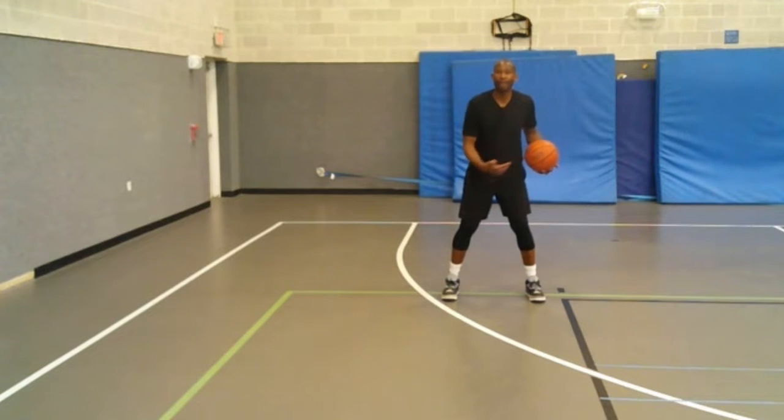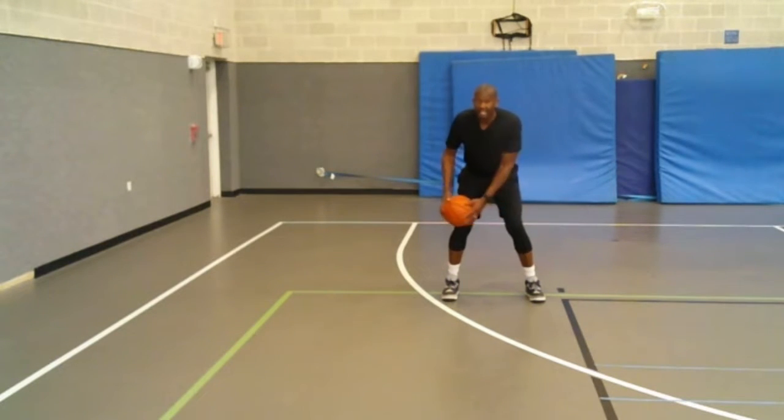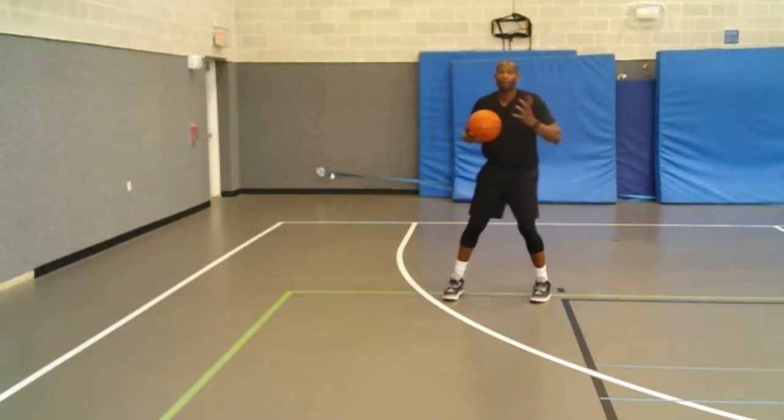Now let me tell you the secret trick to a perfect bounce pass every time. The secret is to understand the height of the bounce pass. You must start the bounce pass around your knee to thigh area. Because here's the key, wherever you start the bounce pass, the ball will have to come up.